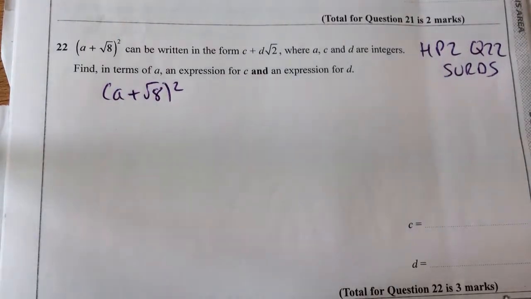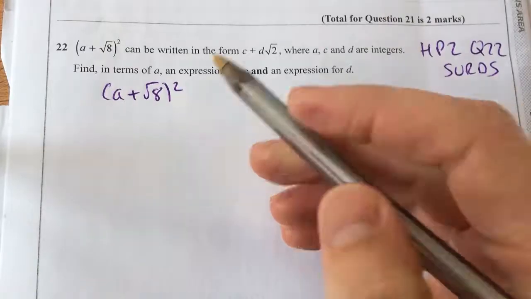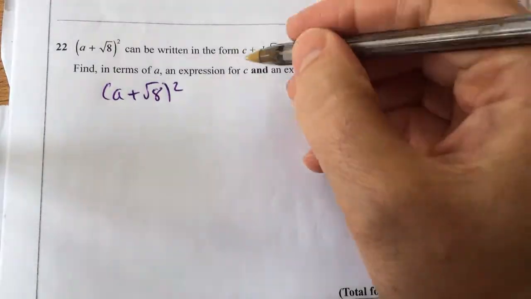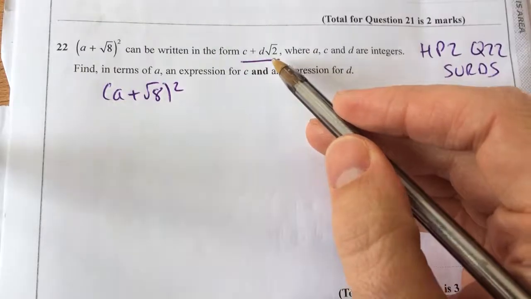We're continuing the Higher Paper series, doing Higher Paper 2, question 22, and it's a question on surds. With (a + root 8) squared, we want to show that it can be written in this form c + d root 2, where a, c and d are integers. So we want to find, in terms of a, an expression for c and one for d.